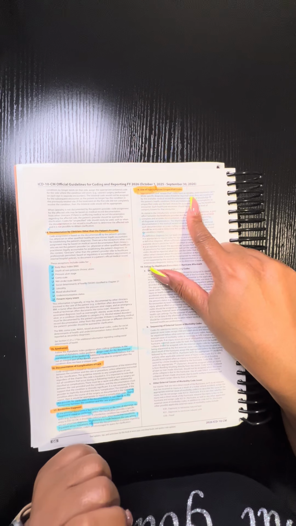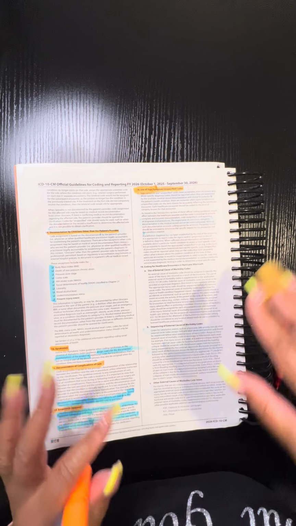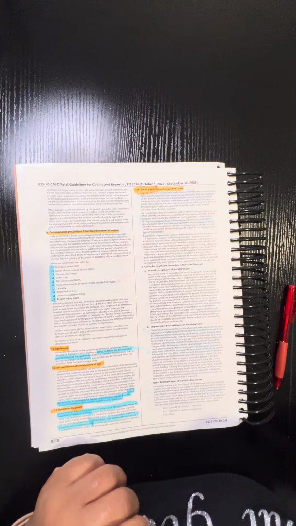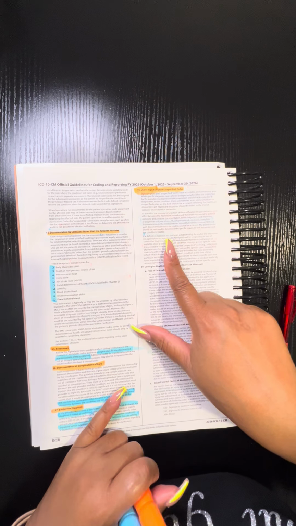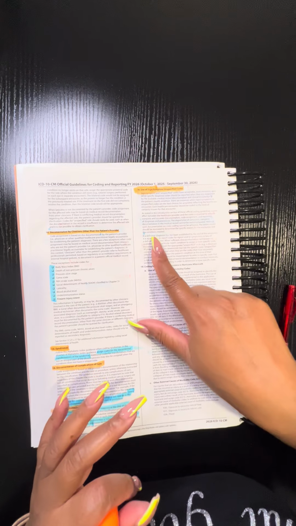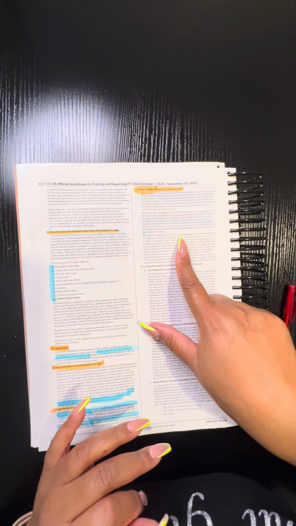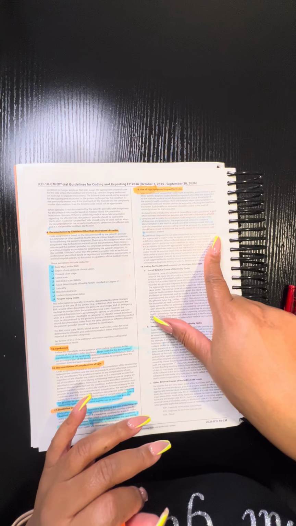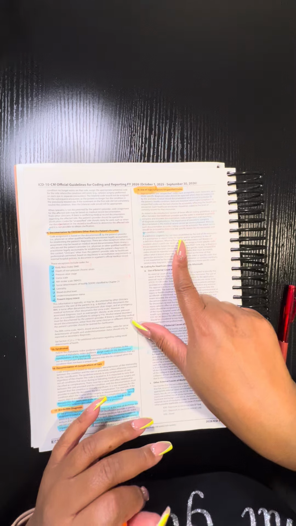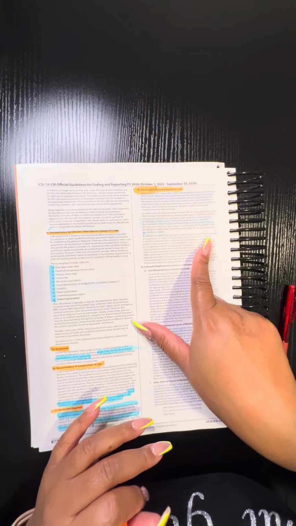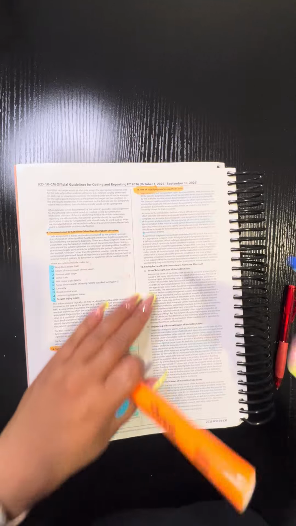They are acceptable if there is no definitive diagnosis. Right here it tells you that: if a definitive diagnosis has not been established by the end of the encounter, it is appropriate to report codes for signs and or symptoms in lieu of a definitive diagnosis. So we're going to go ahead and highlight that right there.